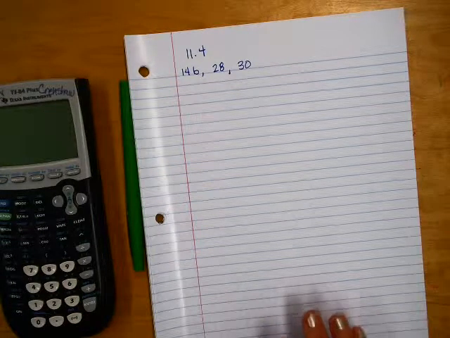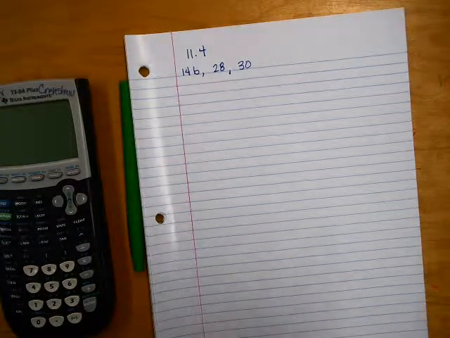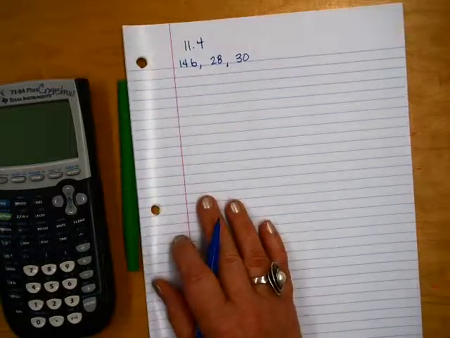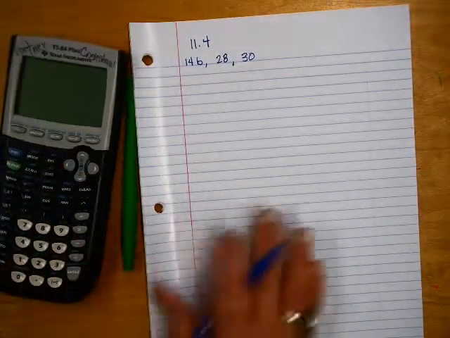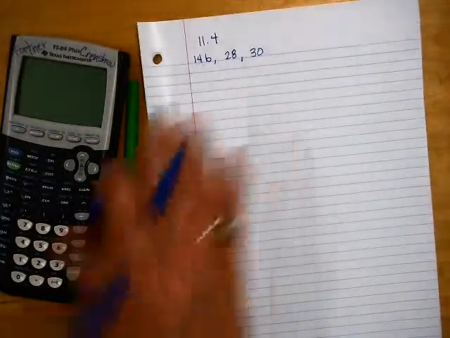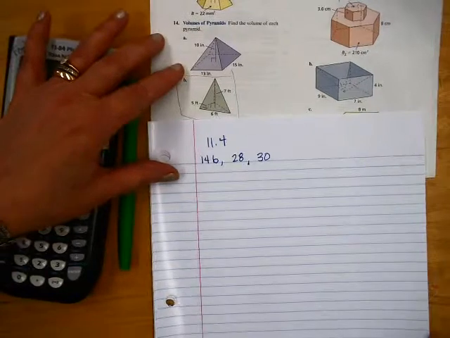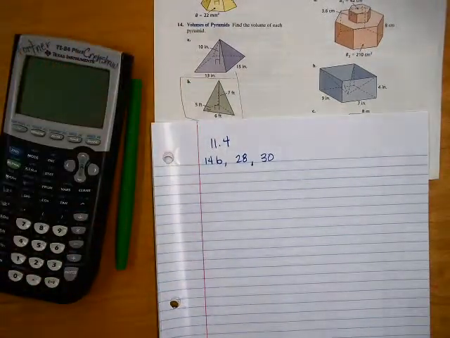Alright, today what we're going to do is look at a few problems from 11.4 that have come in. Some questions have come in about these problems. And the first one is 14b. So I'm going to show that right here. This is 14b from your textbook.